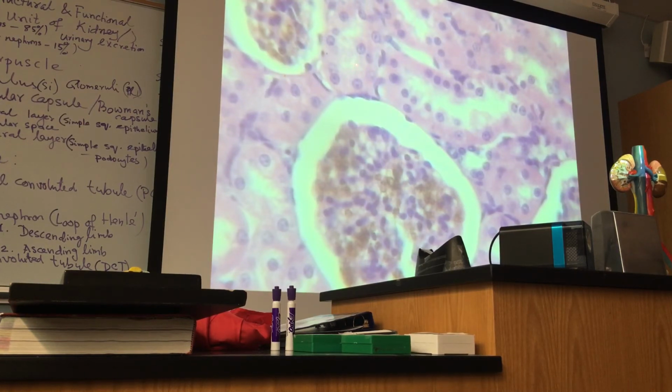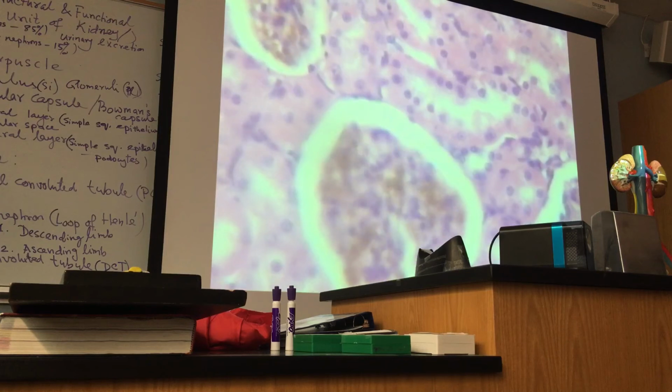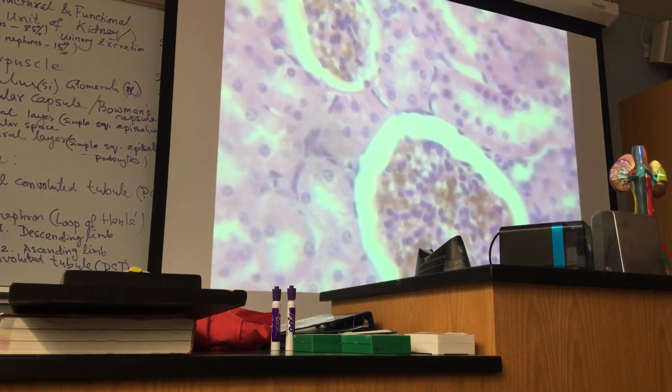Look at the lumen. The lumen is very fuzzy due to the presence of microvilli. So you need to identify clearly the glomerulus or the renal corpuscle.